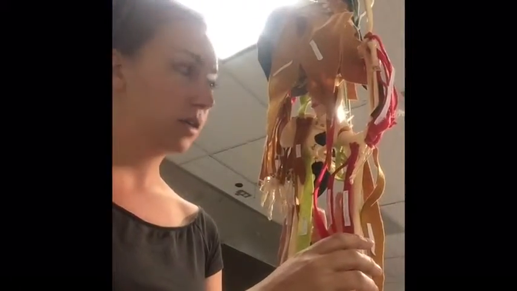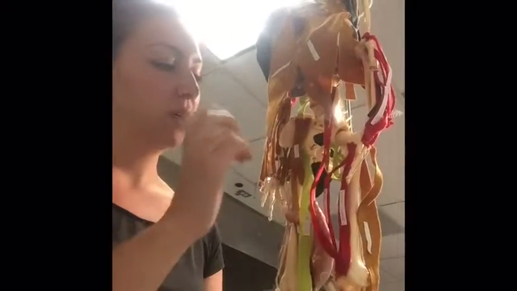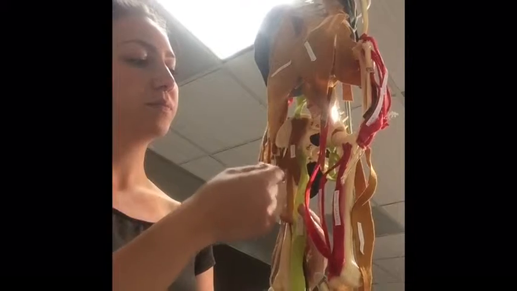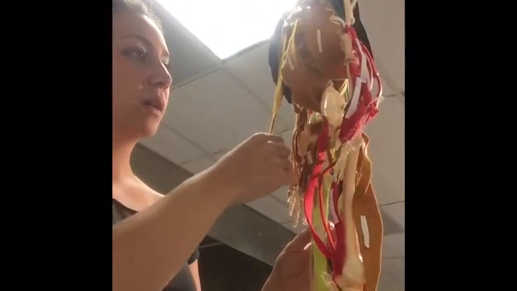So first we're going to start with our rectus abdominis, and the rectus abdominis starts at the pubic crest, and then it inserts at the xiphoid process of the sternum, and this acts to compress the ribs and flex the spine.